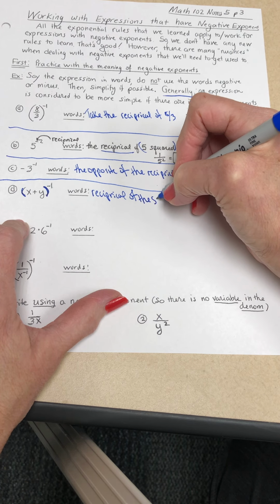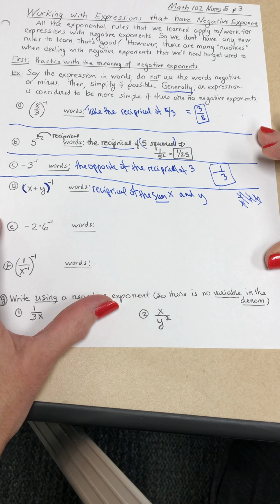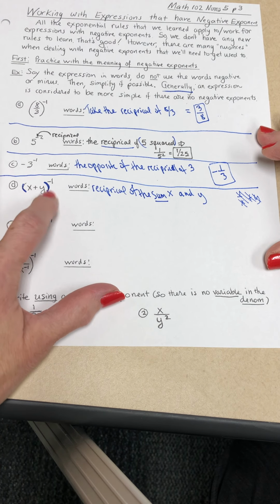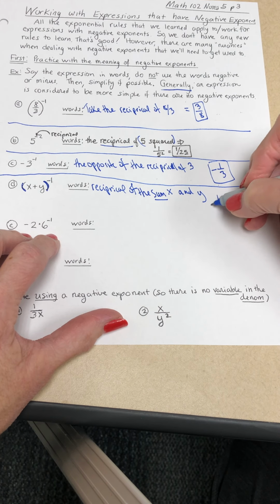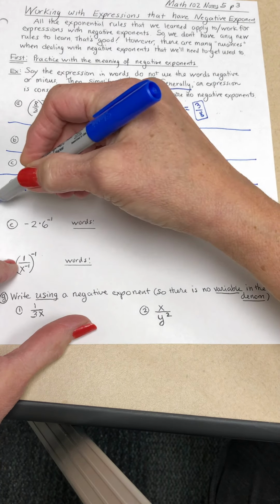Or you can say the reciprocal of the sum, because that means to add x and y, but you're taking the reciprocal of the whole answer and you do it as a unit, that would be 1 over x plus y, like that. Okay?